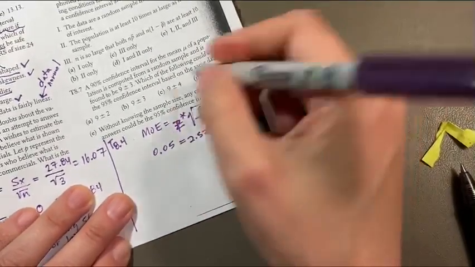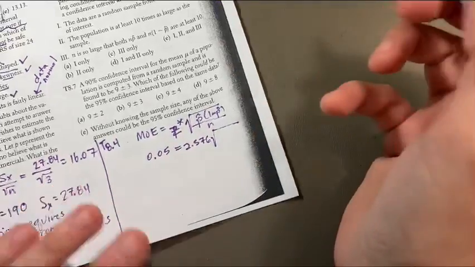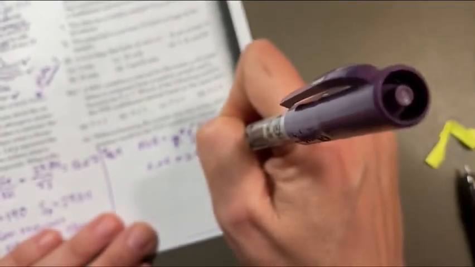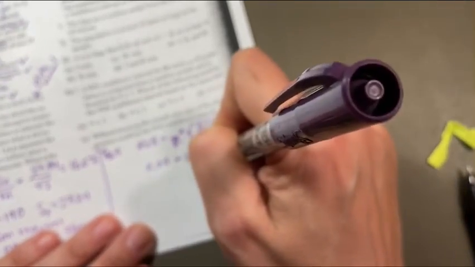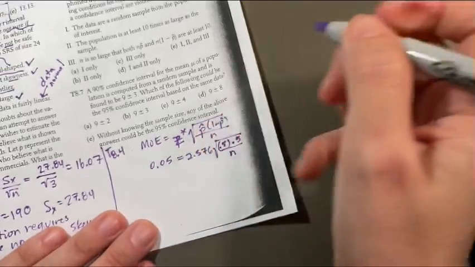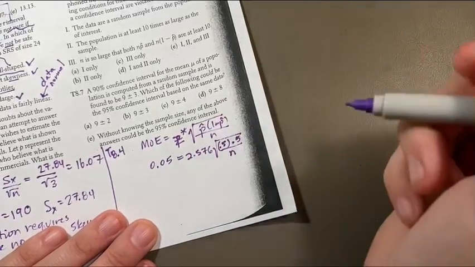What's my p hat? They didn't tell me, so we assume the worst case. Half the people said, yep, I believe it, half the people said, nope, don't believe it. And how many people did I talk to? That's the whole point. We want you to solve for that.